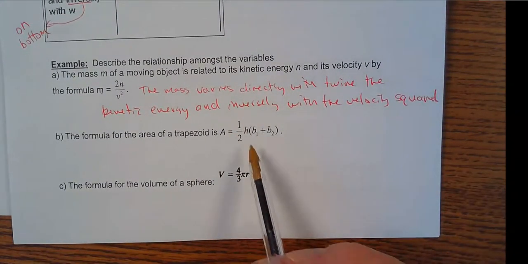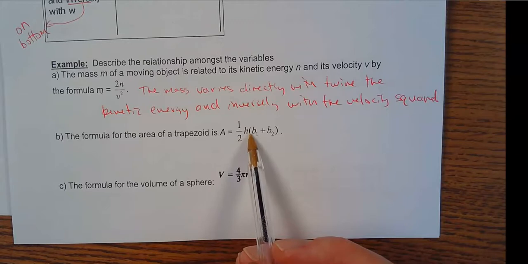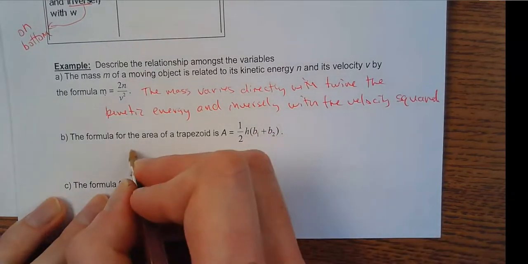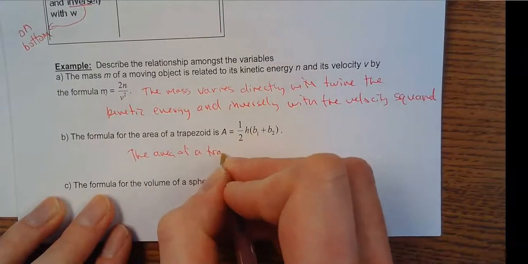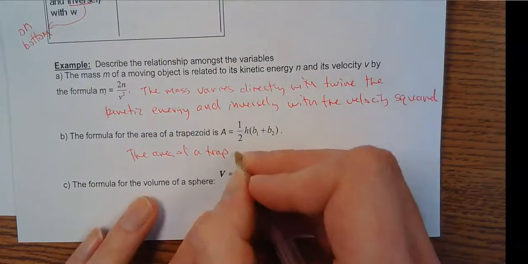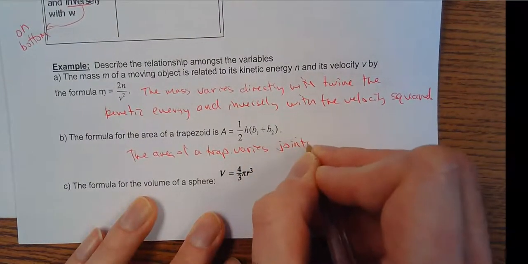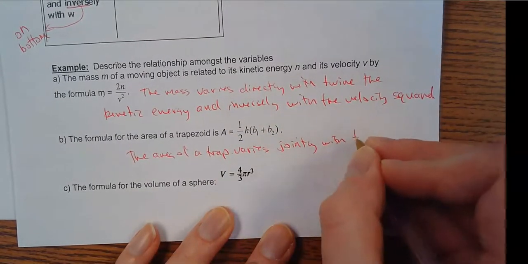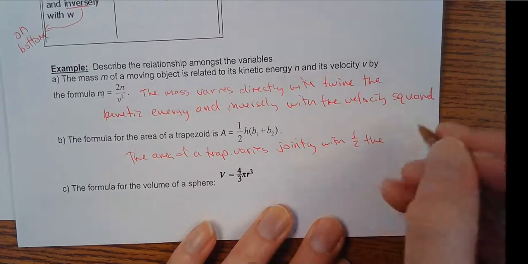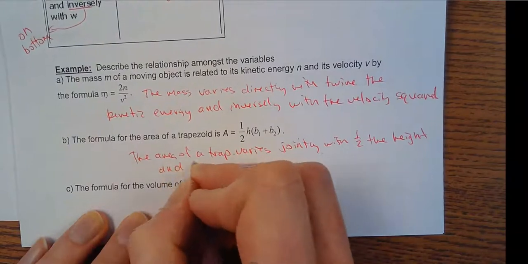This guy here. Now, I've got two things. They're both on top. So instead of saying directly, I'll say jointly, because there's two of them on top being multiplied together. So the area of a trapezoid, I'll just put trap, varies jointly, and the k is a half, so I'm just going to say jointly with 1/2 the height and the sum of the bases.